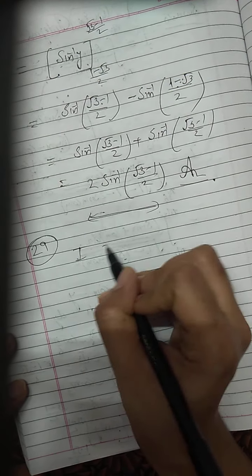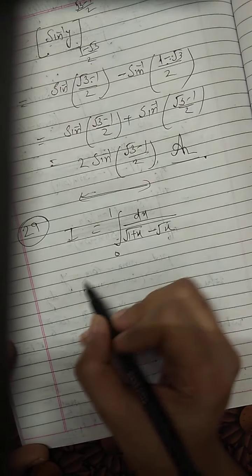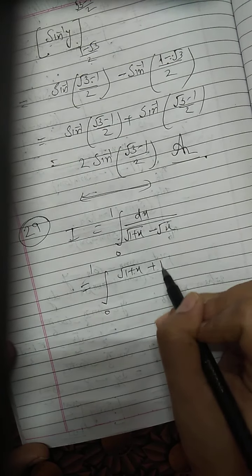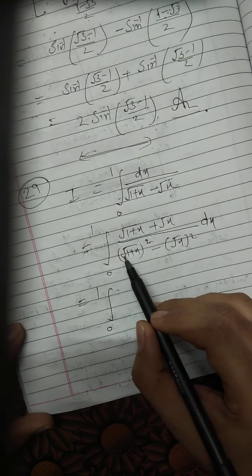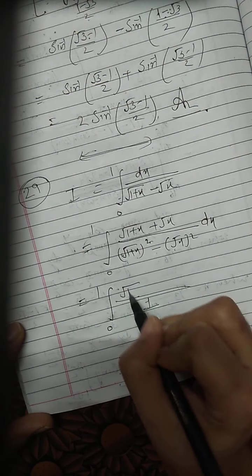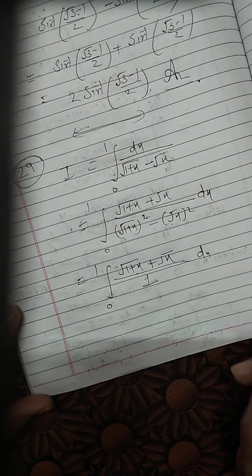Sum number 29, integral is given 0 to 1, and we have dx upon root of 1 plus x minus root x. What we will do, just rationalize it. When we rationalize this, we will get here 1 plus x plus root x divided by root of 1 plus x square minus root x square dx. Okay, and this, when I open the square and root will get cancelled, so 1 plus x minus x, the denominator will be left 1 only, and we have these two terms in the numerator. So this integration you people can easily do.